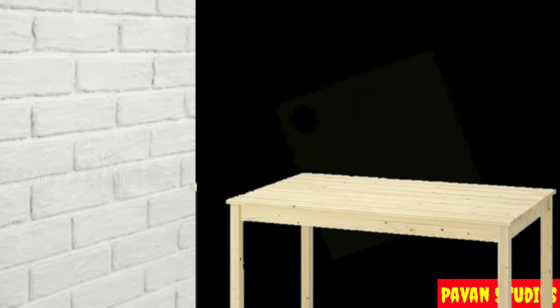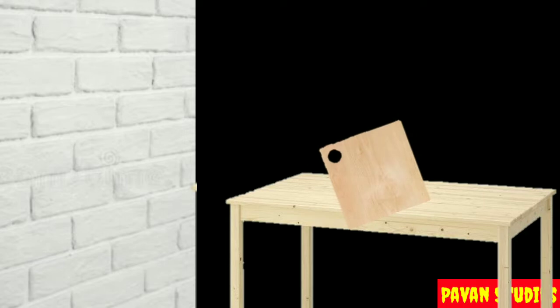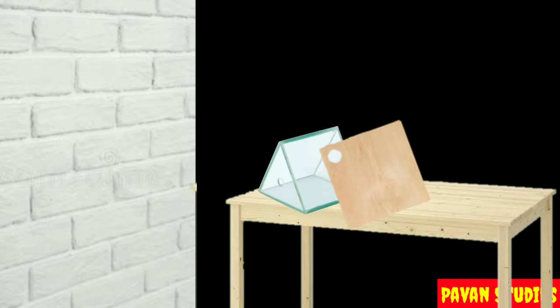Now take a wooden plank and make a small hole in it. Now place a prism between the white colored wall and this wooden plank. Now focus a white light which is passed through the small hole. Now adjust the height of the prism such that the white light will pass through it.